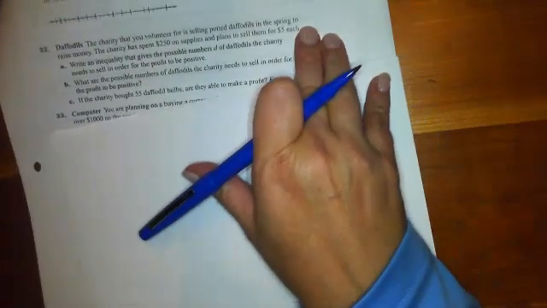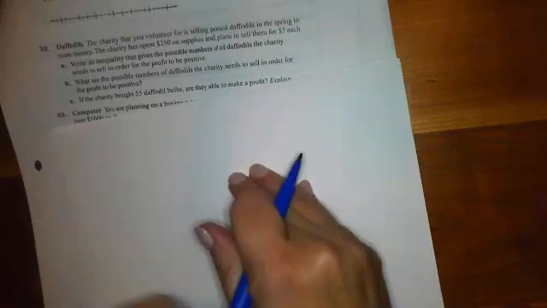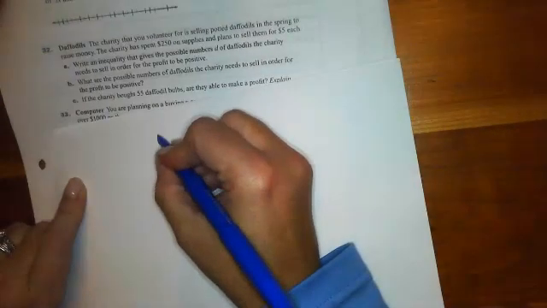The charity, let me just move this down so you can actually read it. The charity that you volunteer for is selling potted daffodils in the spring to raise money. The charity has spent $250 on supplies and plans to sell them for $5 each. Write an inequality that gives the possible number of daffodils the charity needs to sell in order for the profit to be positive. Okay, well, we talked about this last week, okay?